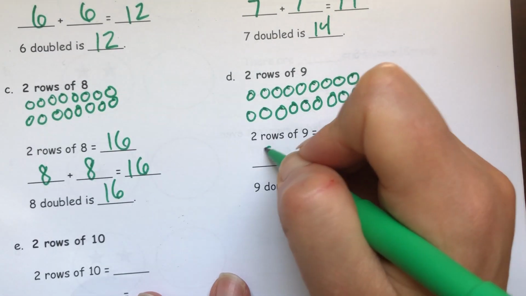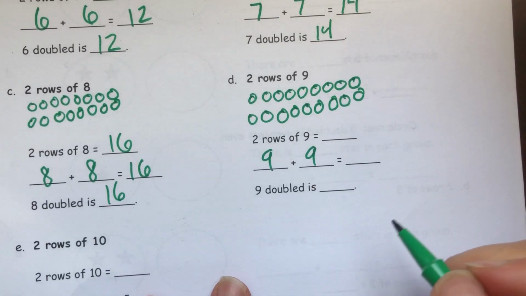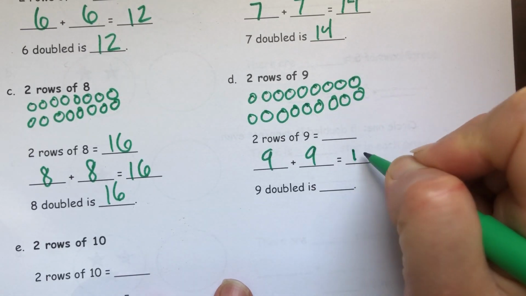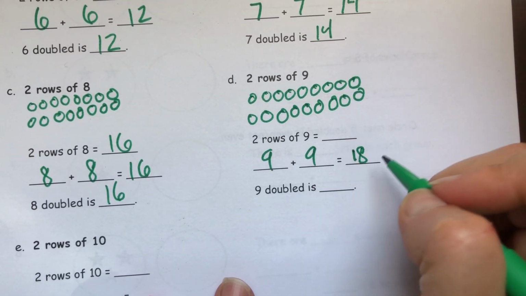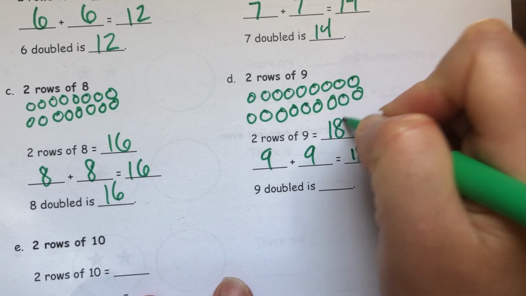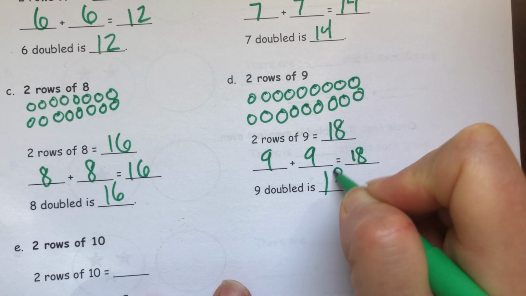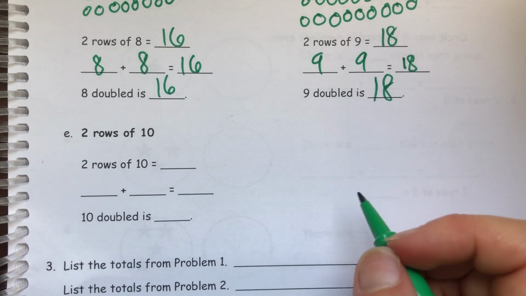Okay, we have 9 plus 9 equals, if you said 18, you are correct. 2 rows of 9 equals 18. 9 doubled is 18.